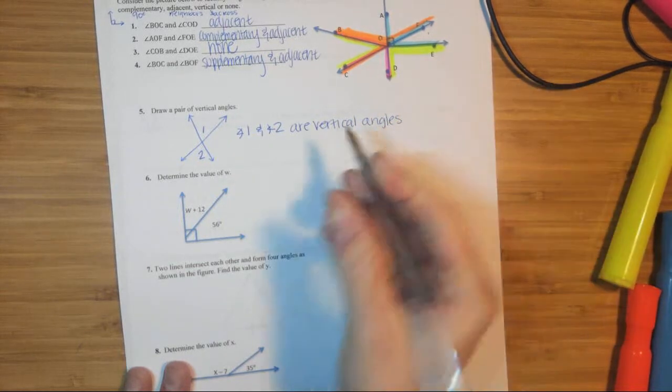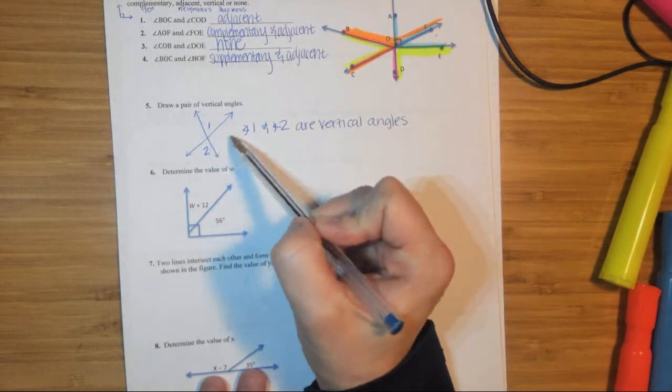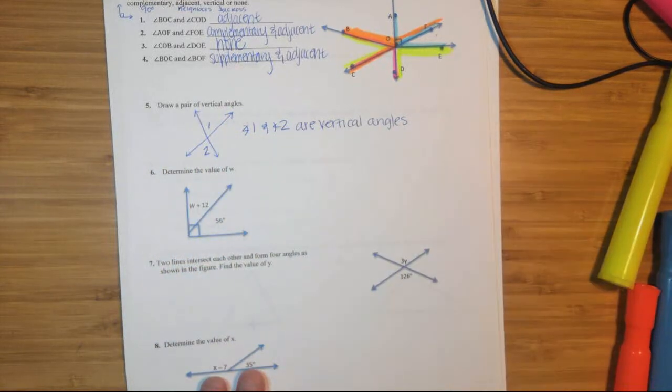Remember, angles cannot be vertical and adjacent at the same time. You can't live across the street from one another and next door to one another at the same time. So you're either vertical or adjacent.